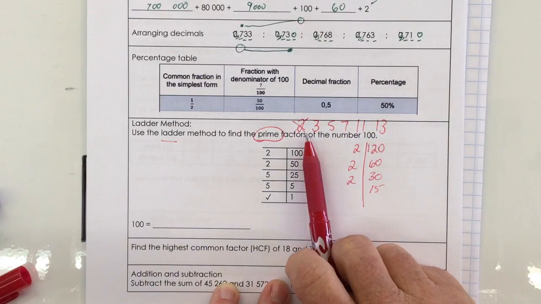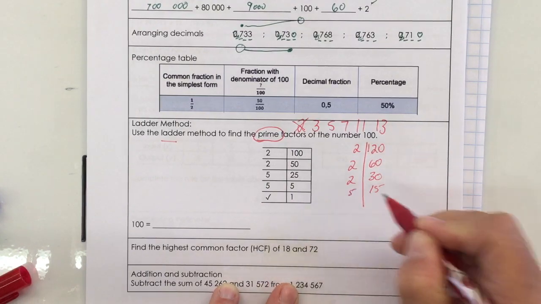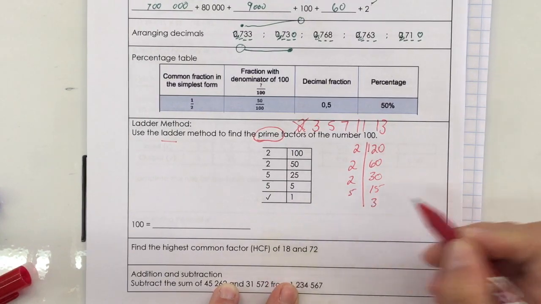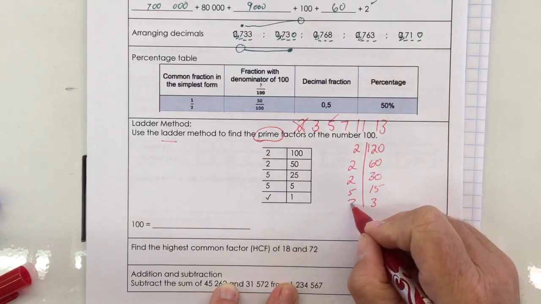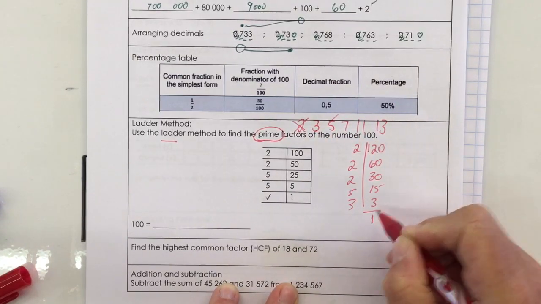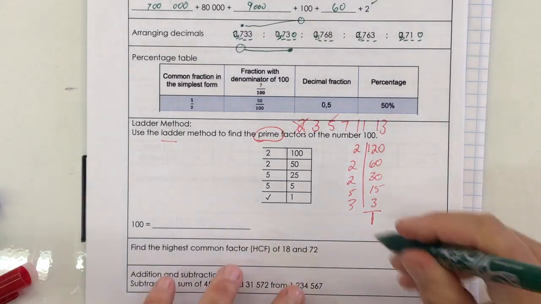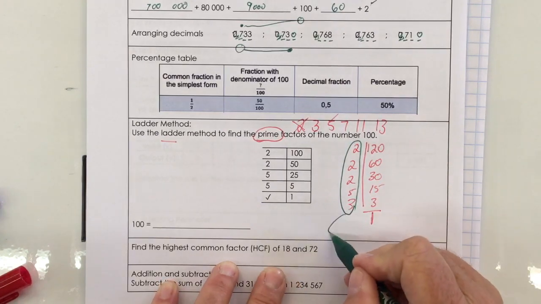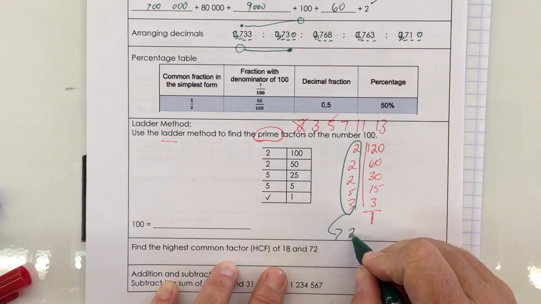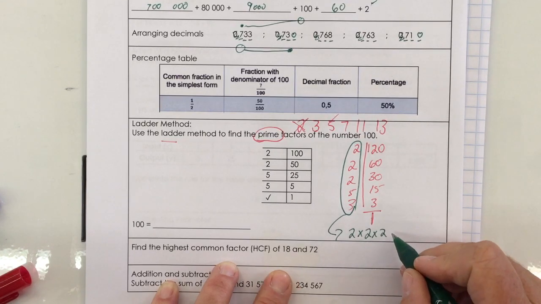You can go straight to 5 or pick up the list, depending. I'll go 5, and I'm going to get 3, and now I'm going to use 3, and I'm going to have to finish with 1. You have to end with 1. You're then going to take these numbers, and you write them down. We like them in numerical order, because you know math teachers, we're funny people, eh?